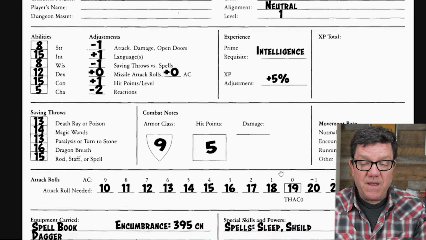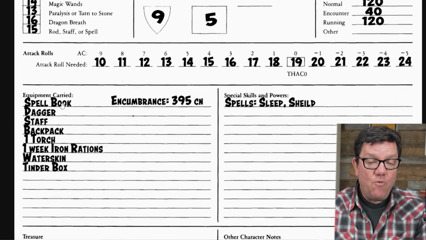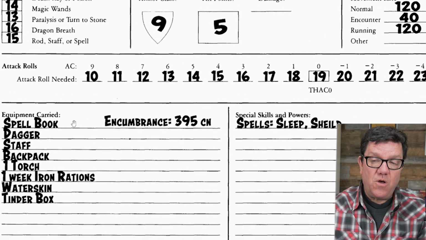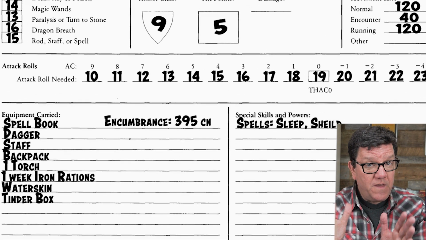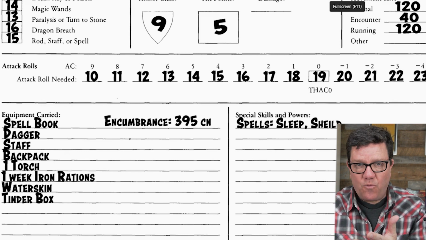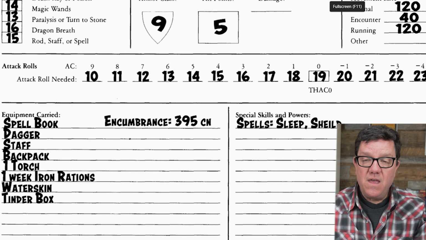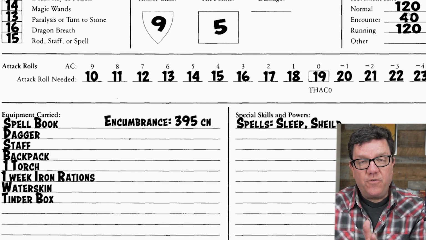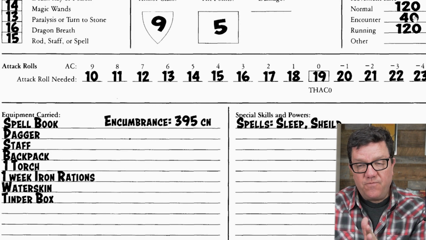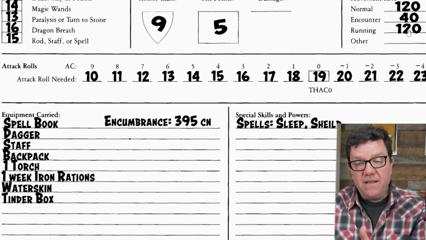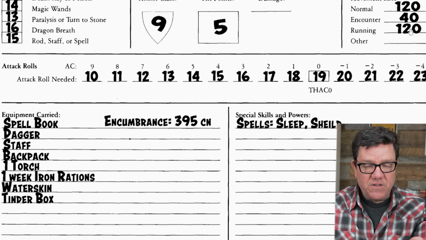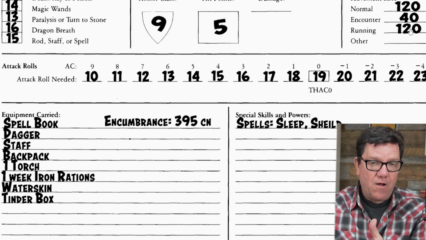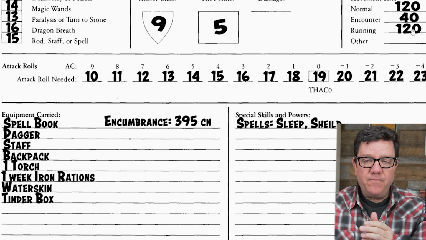This movement rate is based on encumbrance. And what I wanted to do, 400 or below, you have the standard movement. All the characters have the same movement rate. You don't have dwarves and halflings or whatever slower. They all start off 120 is your normal movement rate, 120 per turn or 120 yards in the wilderness outside. Then your encounter is 40, and then running in any environment is 120 as well. That's per round, if you're running away from something, okay?